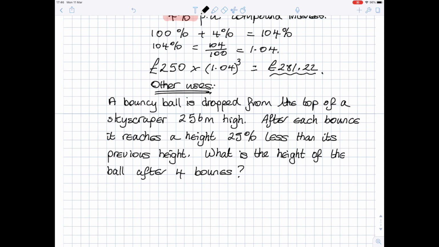This method with the multiplying factor and percentages can be used in different contexts. So, for example, a bouncy ball is dropped from the top of a skyscraper 256 metres high. After each bounce, it reaches a height 25% less than its previous height.